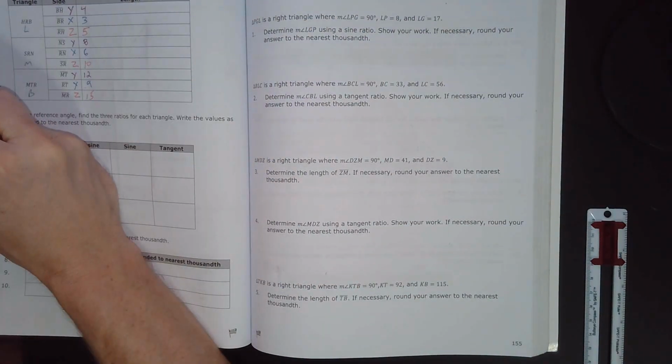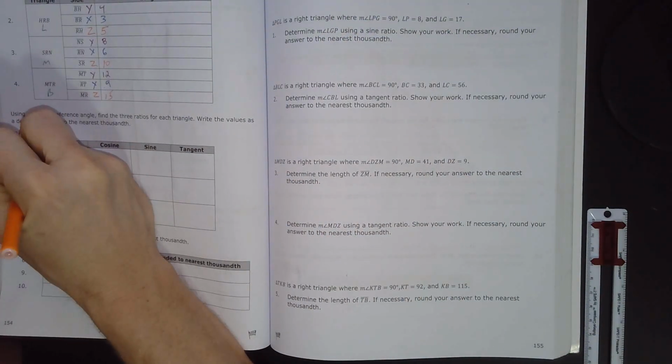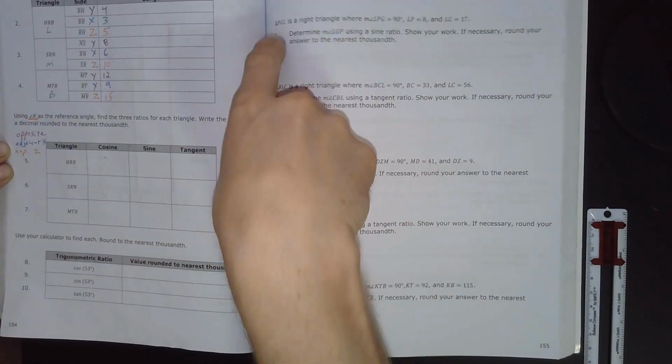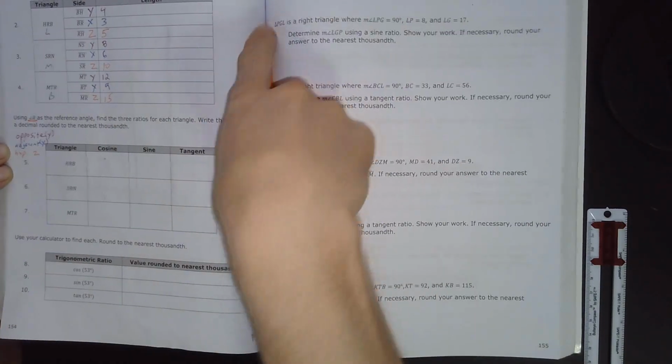Opposite. Adjacent. Hypotenuse. There you go, just like that.